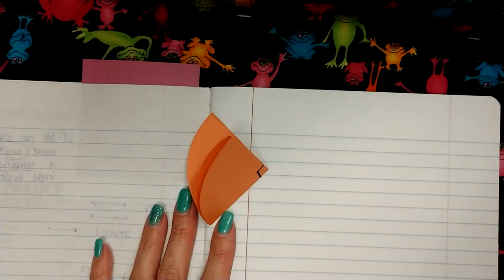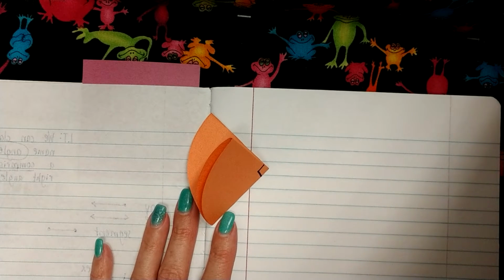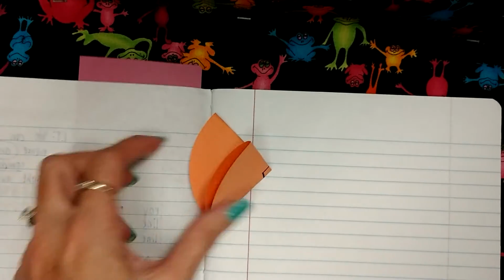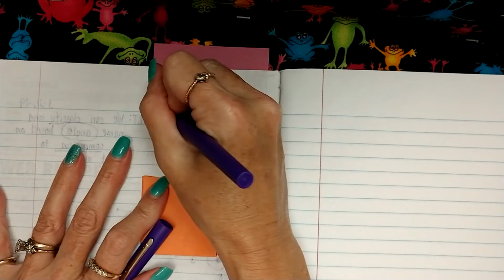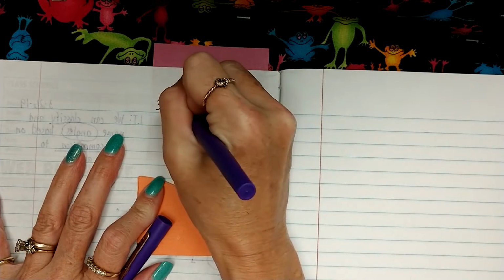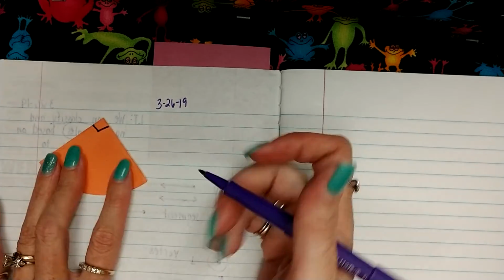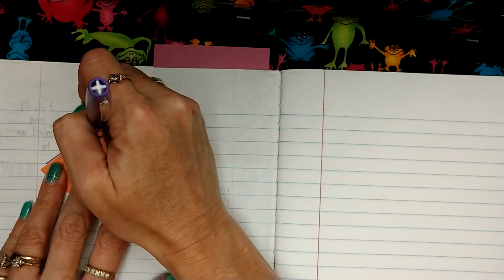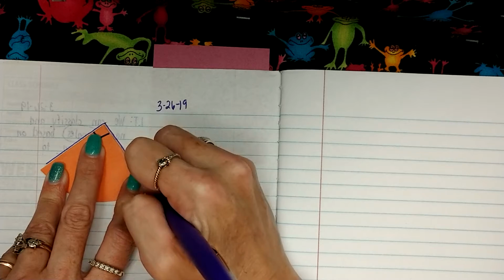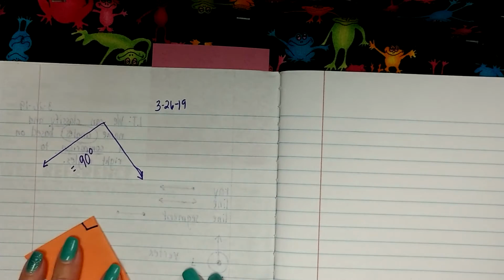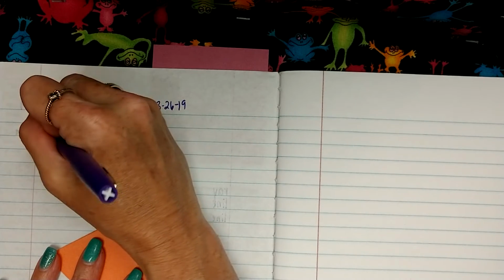This was one of our sheets, and this does need to be glued into the notebook. First thing that I had the students do, once they created this, let's make sure we date the page, they were supposed to create an angle using their angle maker. So create a 90-degree angle. We trace the outside edges, and that's a 90-degree angle. We're going to label that as right.